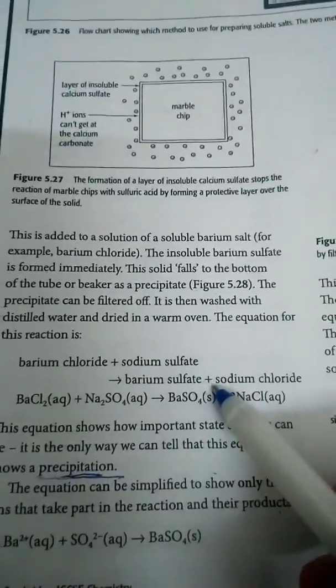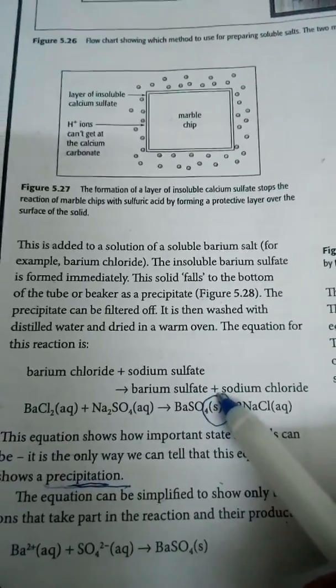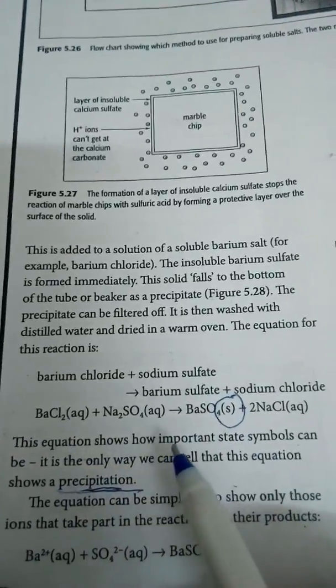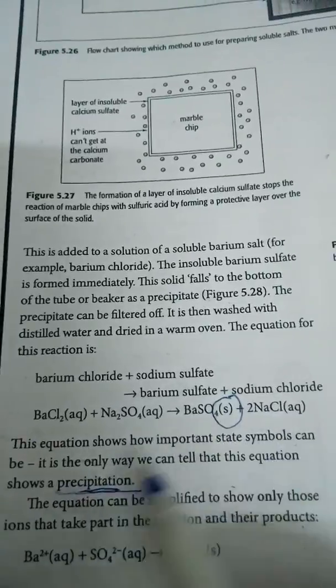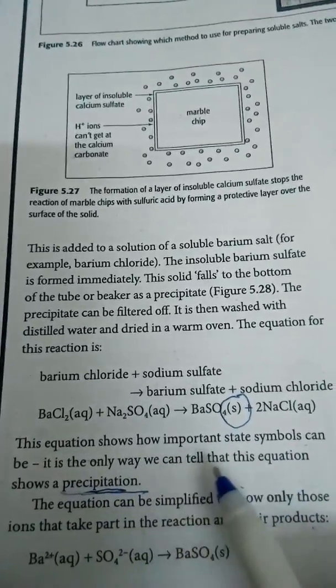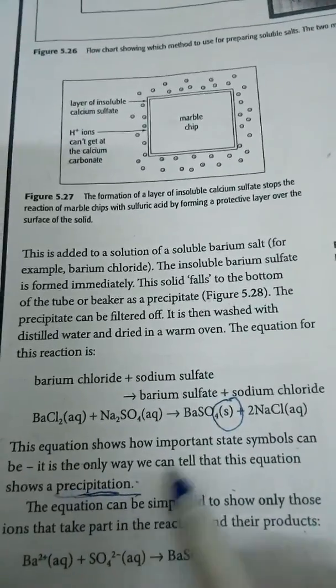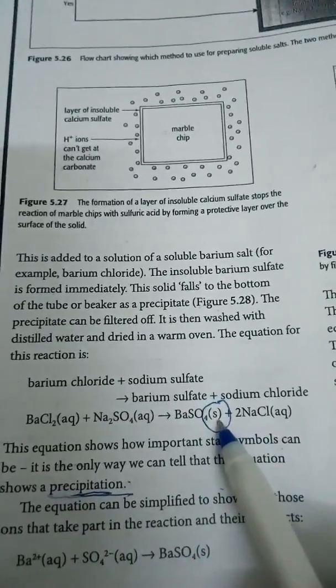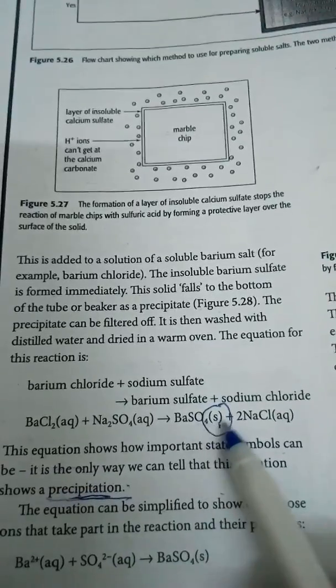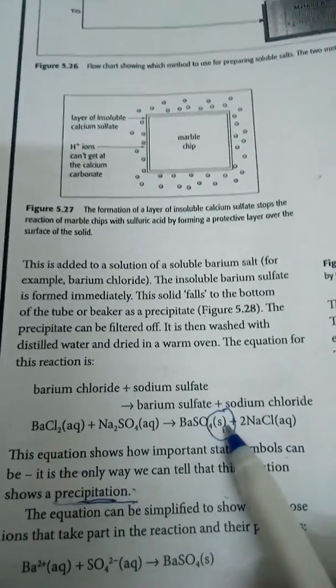Now look at the S here. It means it is solid. This equation shows how important state symbols can be. It is the only way we can tell that this equation shows a precipitation, that is, something insoluble is created. How did we know? We knew it from the state symbol.